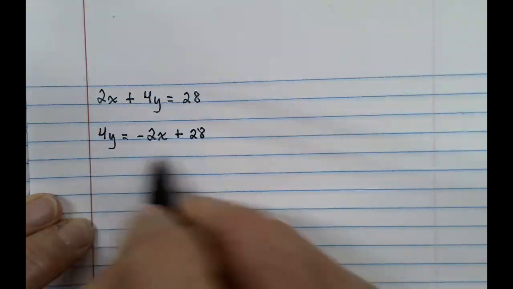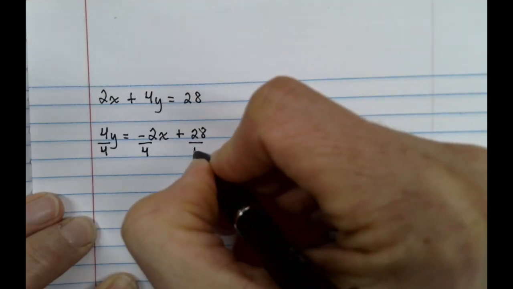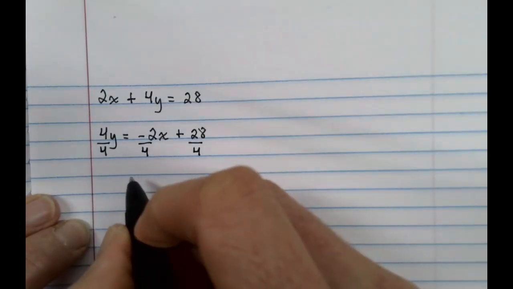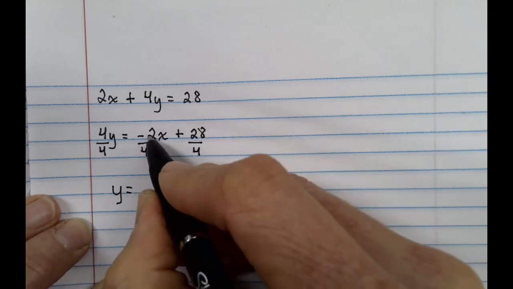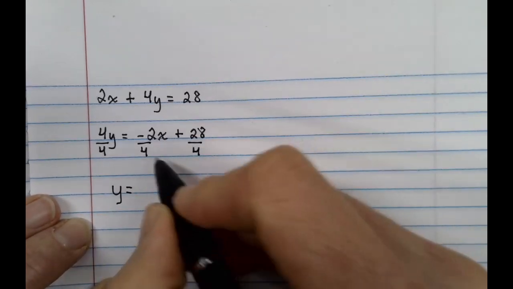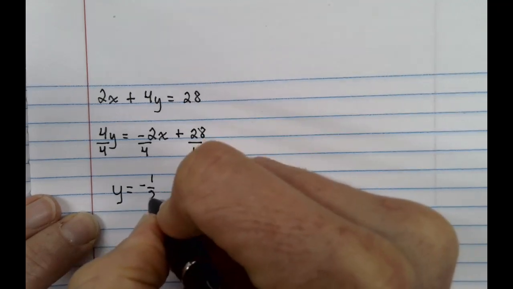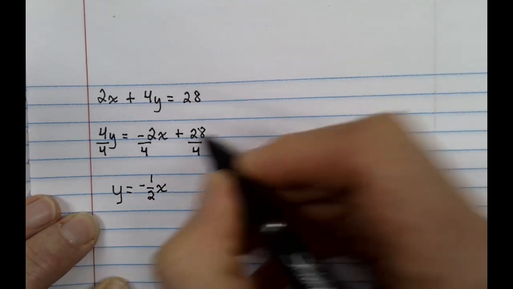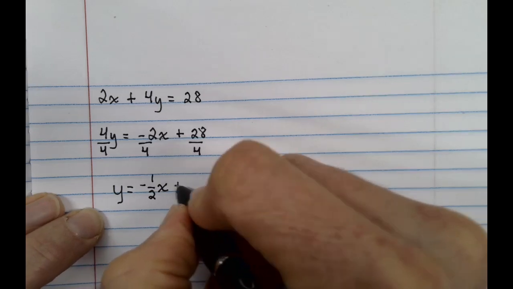Now I need to get y all by itself, so you divide everything by 4. Fortunately this time I'm dividing by a positive 4, so I don't have to worry about the signs as much. So I'm going to get y equals negative 2 over 4x. Well, what's negative 2 over 4? That is negative 1/2 x, right? And then 28 divided by 4 is 7.